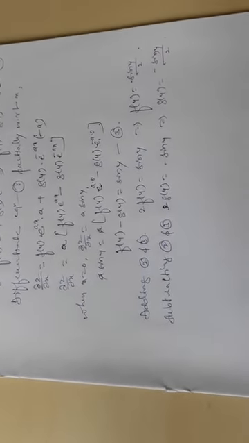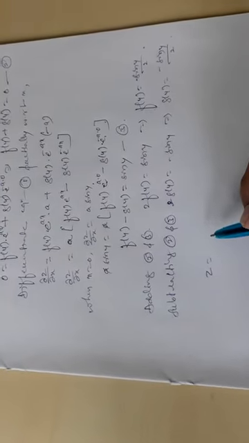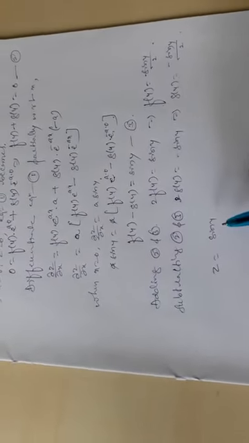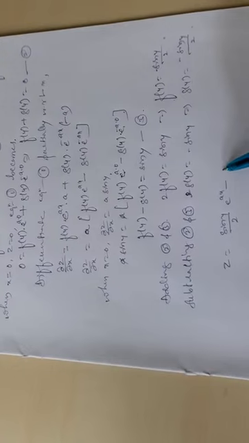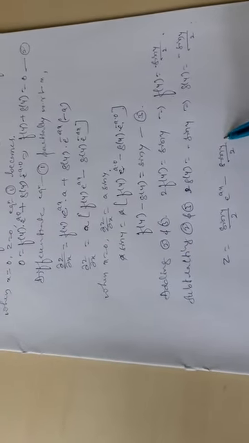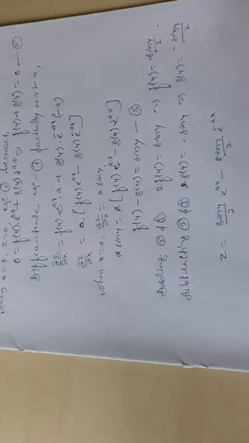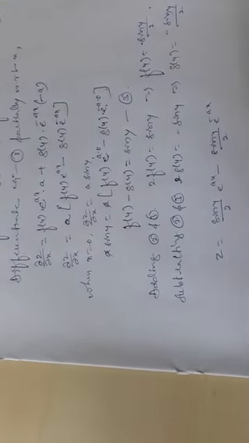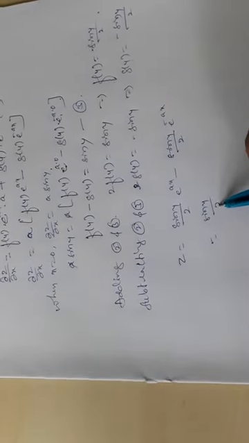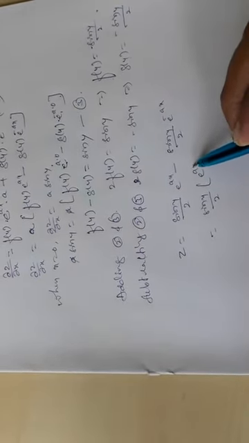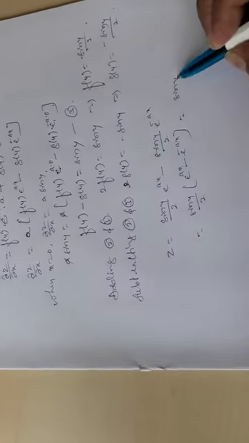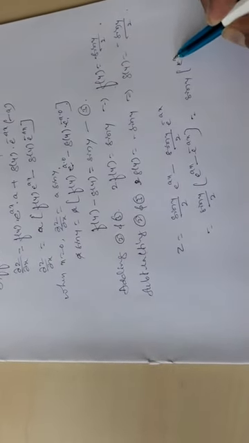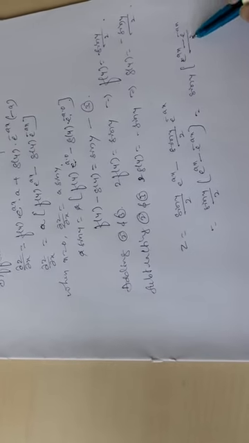Therefore, substituting these f of y and g of y in equation number 1, we will get z equal to sin y by 2 e to the power ax, g of y is minus sin y by 2 e to the power minus ax. Therefore, taking sin y by 2 as common, e to the power ax minus e to the power minus ax, which implies sin y times (e to the power ax minus e to the power minus ax) divided by 2.